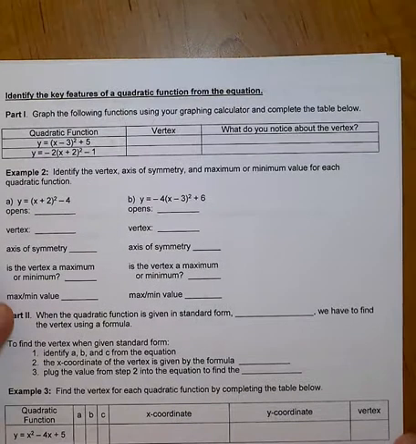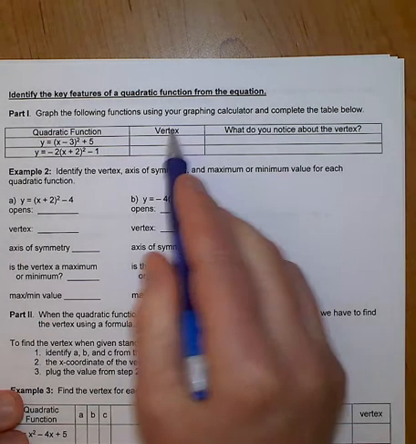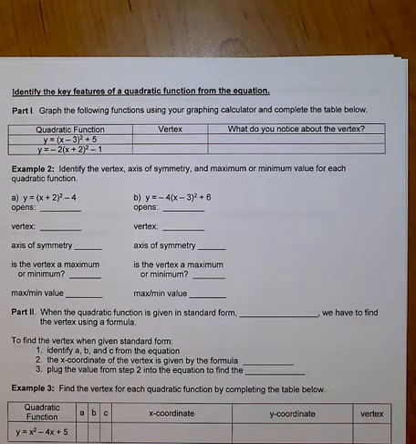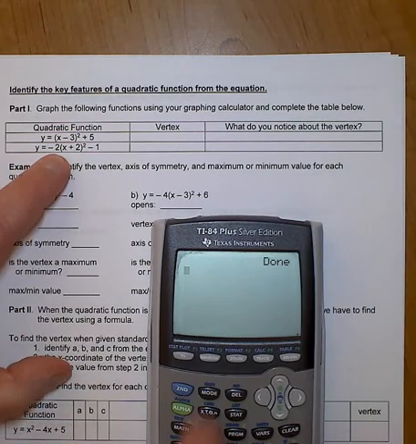So another part is identify the key features of a quadratic from an equation. So instead of a picture, we're going to look at it from an equation. Graph the following functions using the graphing calculator and complete the table below. So if we have our graphing calculator, we can turn it on and we can put in our y equals.